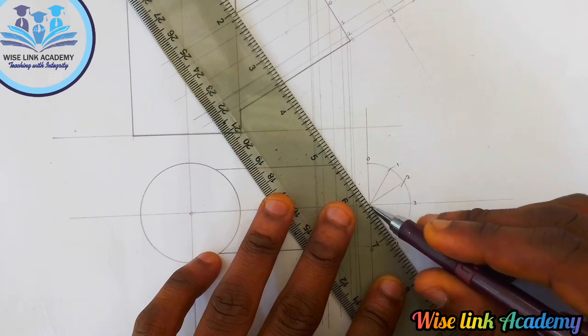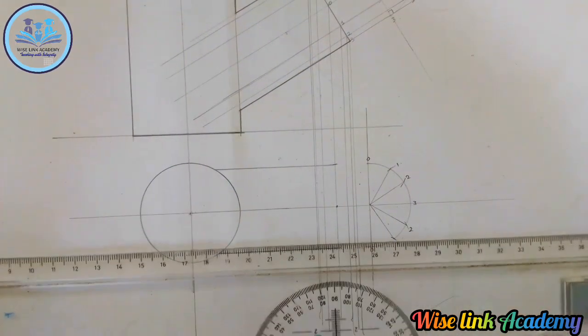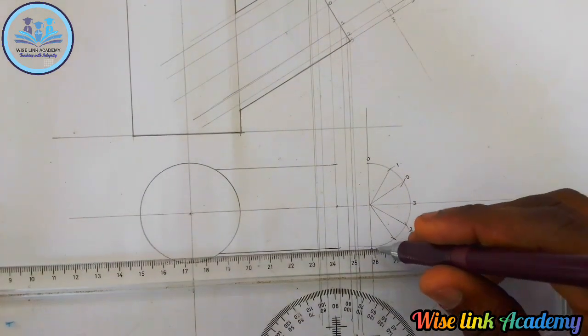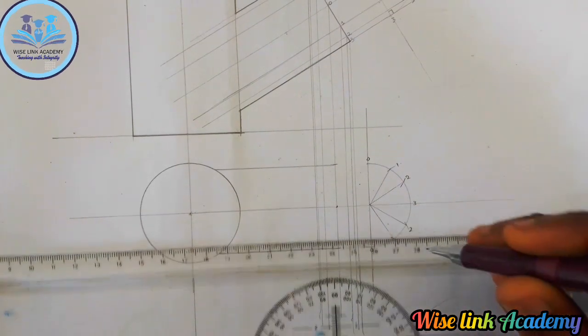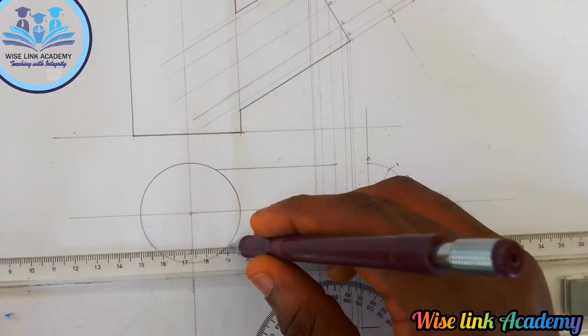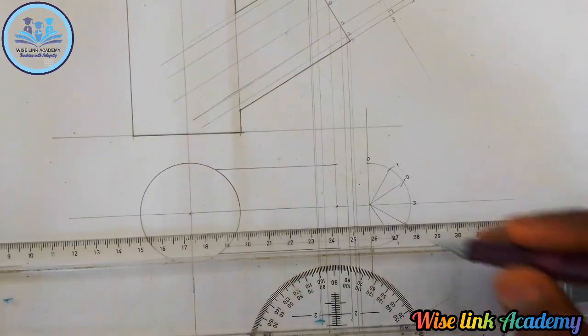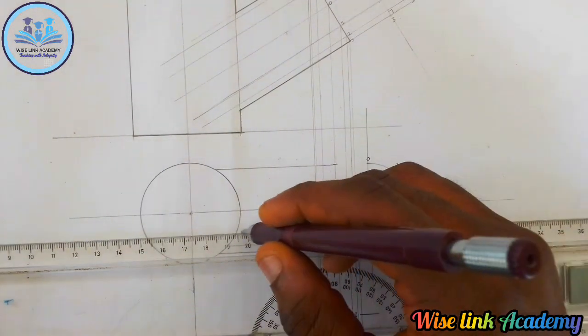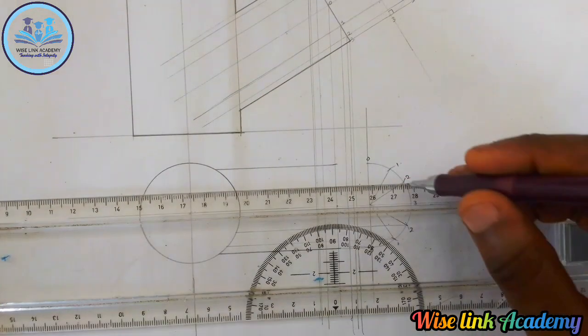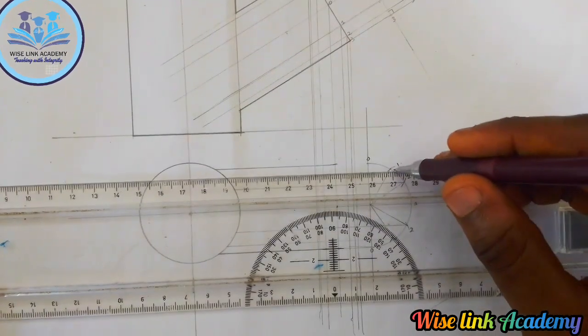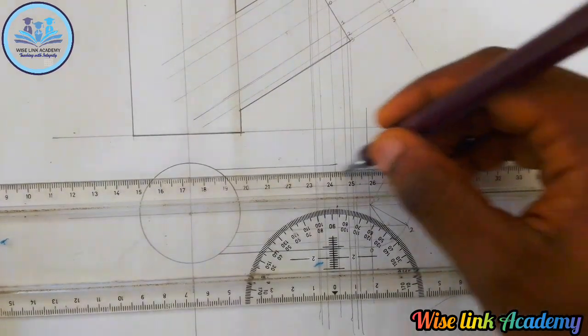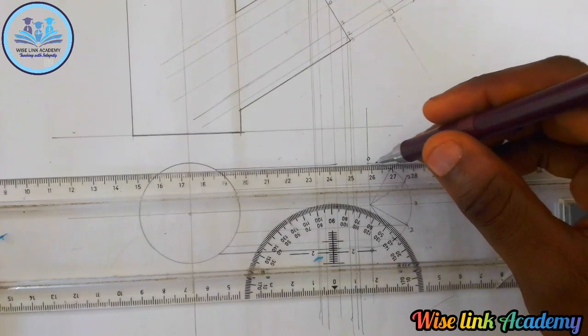So next up, we connect these lines to meet the circumference of the circle. 0 is meeting 0 here. So connect 1 to meet the circumference of the circle here. Likewise 2 to meet the circumference of the circle. 2 here too. And likewise my 1, and my 0, you can see this way.